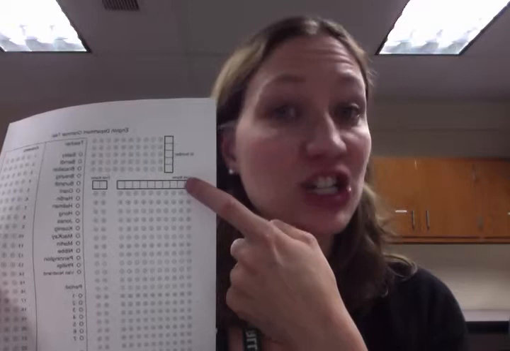Next, you're going to put in your last name, as much of it as will fit. Don't worry if you run out of spaces. And fill in the bubbles that go with that too. And then the first two letters of your first name. And fill in the bubbles that go with that.